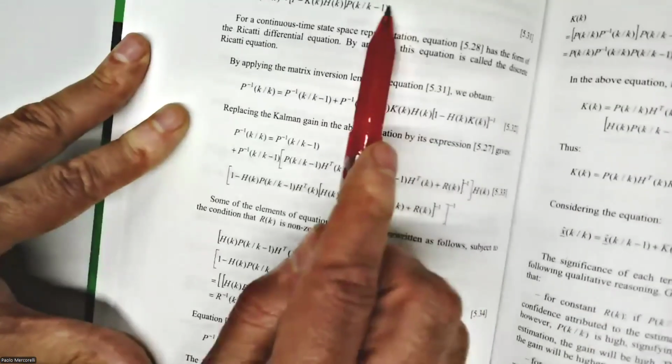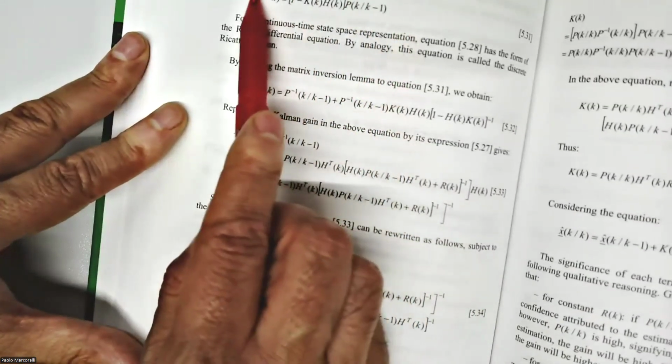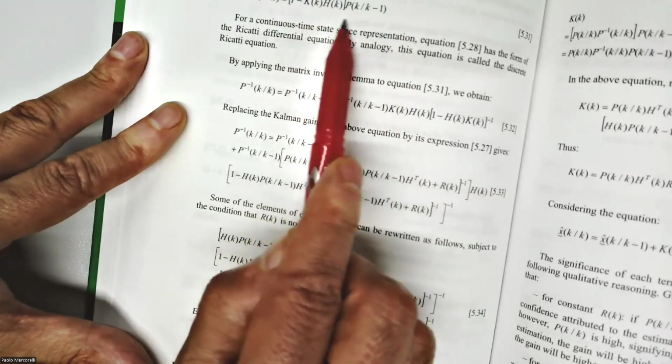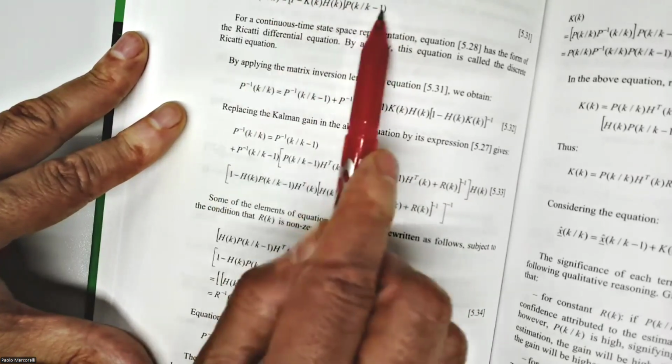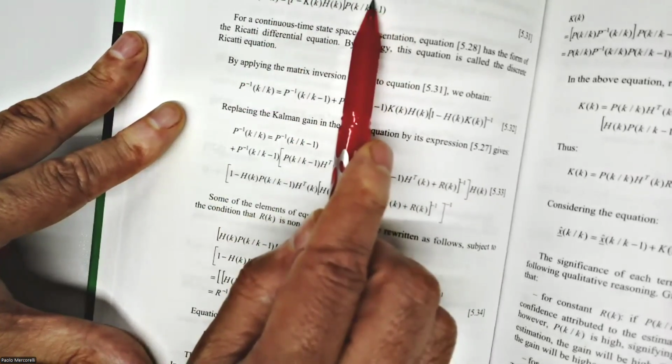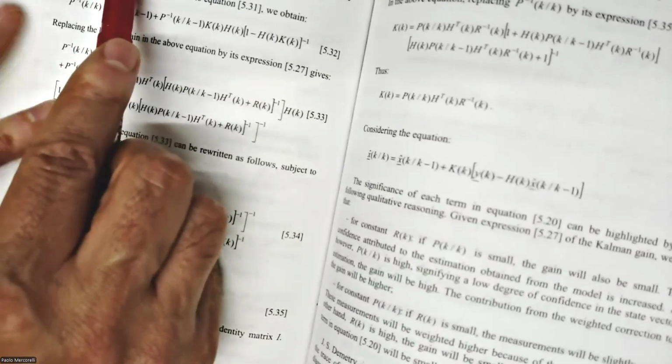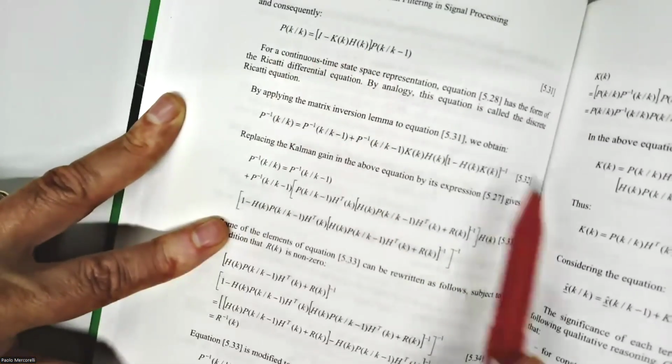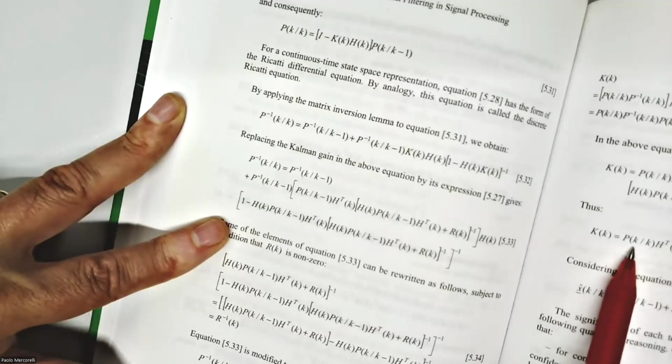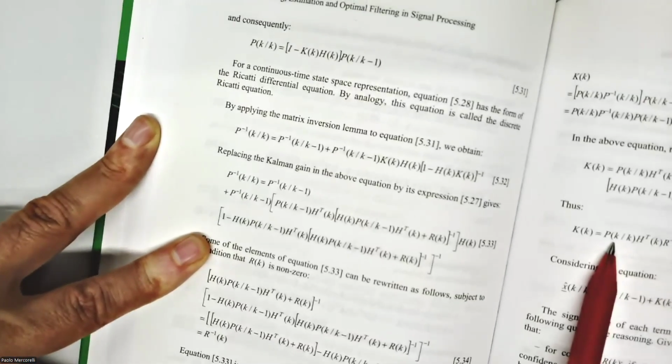And this here, which is exactly what I told you. I come back. If you put this expression here, we will obtain what I told you. Believe me.